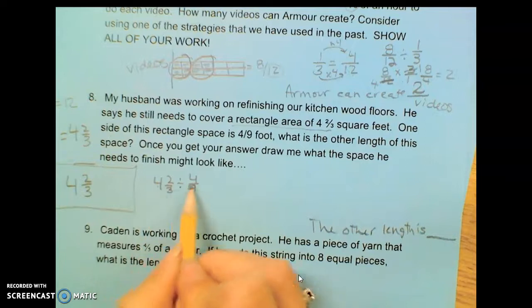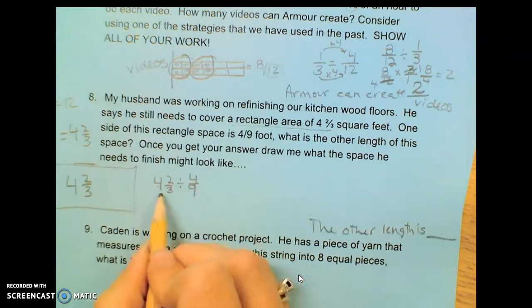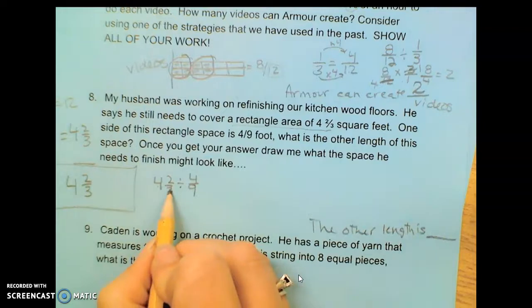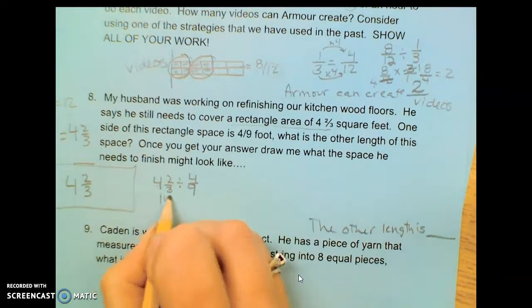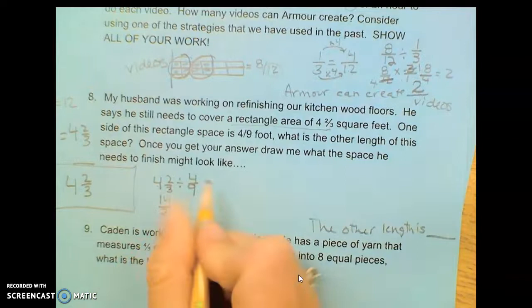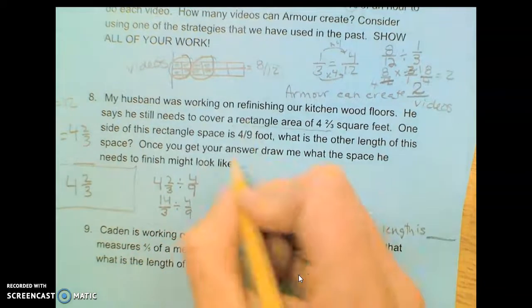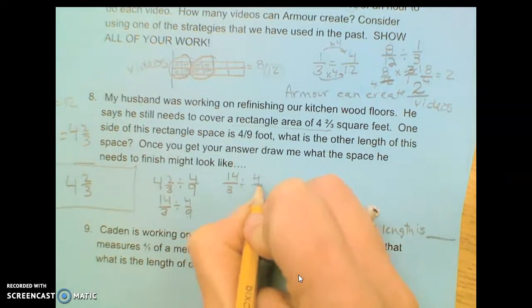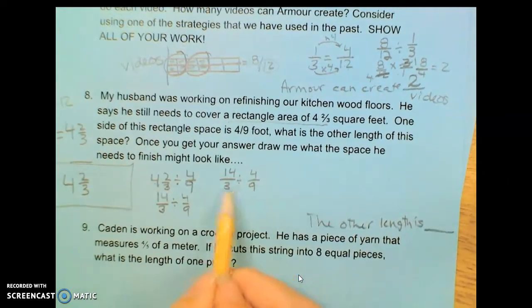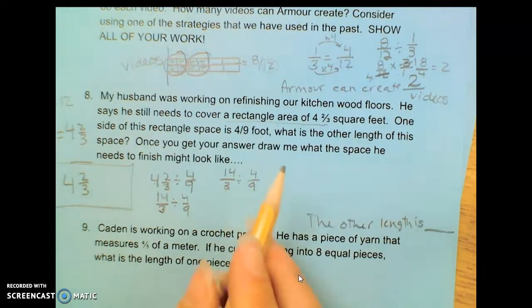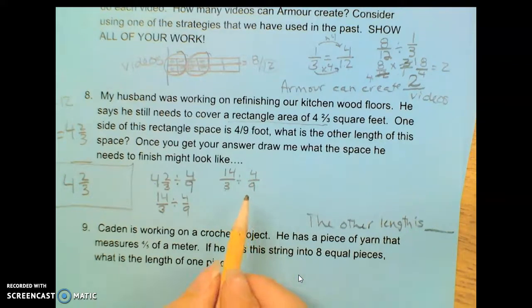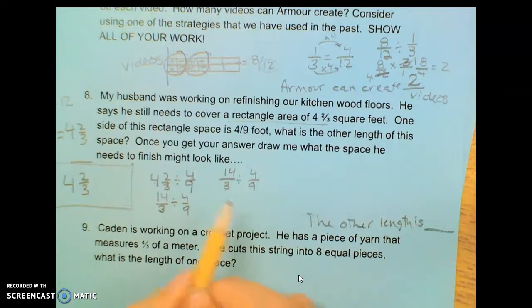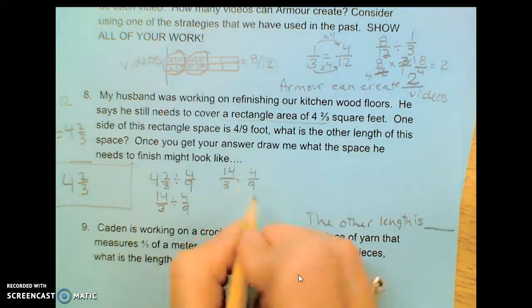So first, let's get this to be a fraction divided by a fraction. 4 groups of 3 pieces is 12, plus 2 more is 14/3, divided by 4/9. I don't have enough room here, so I'm going to go up here. I see an option here. I could change thirds to ninths and try to unitize it, or I could use the algorithm. I have so many strategies now. It's totally up to me and what I feel more comfortable with. For this one, I'm going to keep the numbers small and do the algorithm.